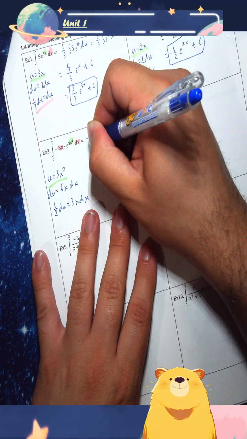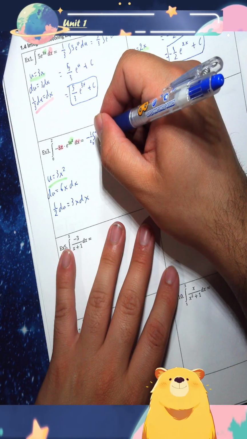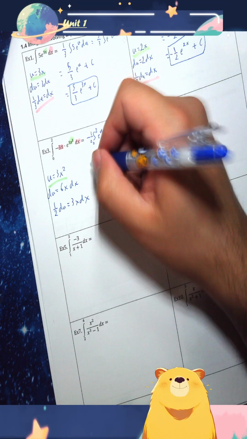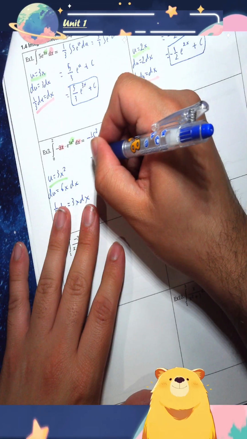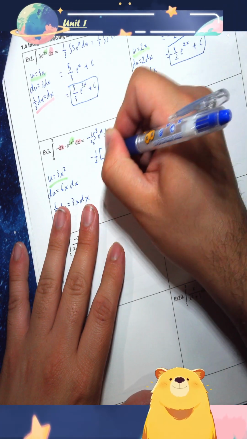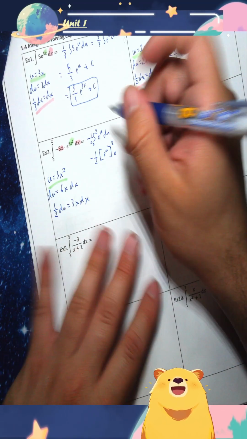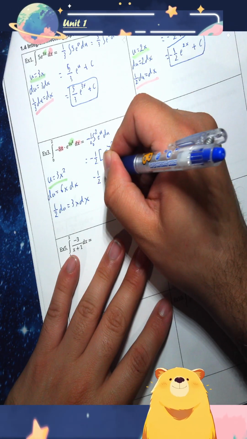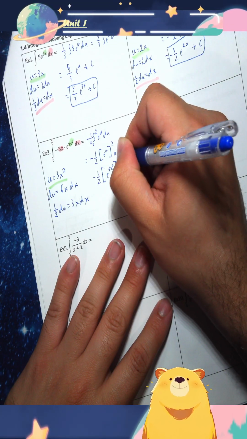1/2 integral from 0 to 2 of e^u du. Plug those back in. e^u from 0 to 2, but don't forget to replace the u. e^(3x squared) from 0 to 2.